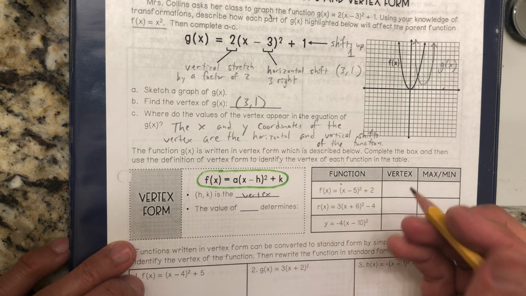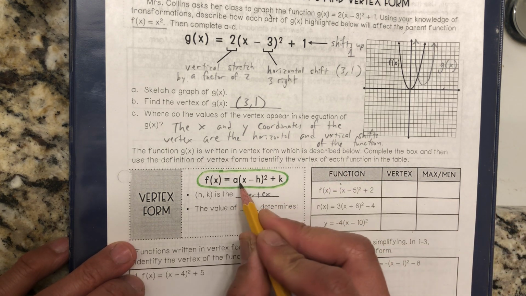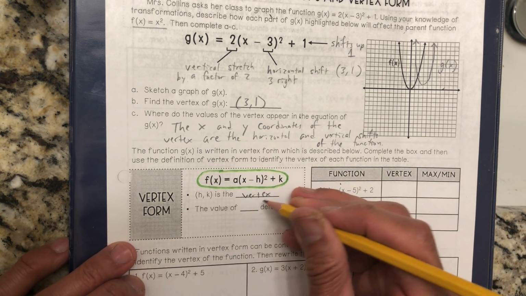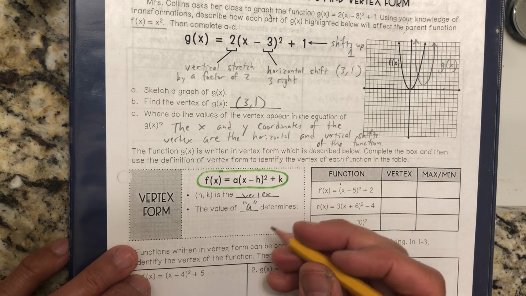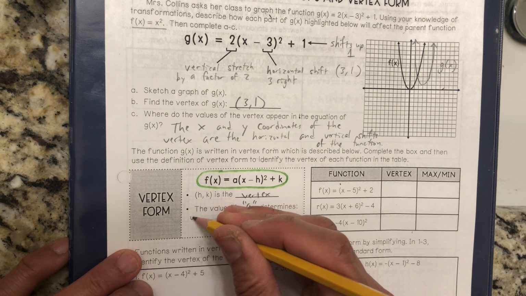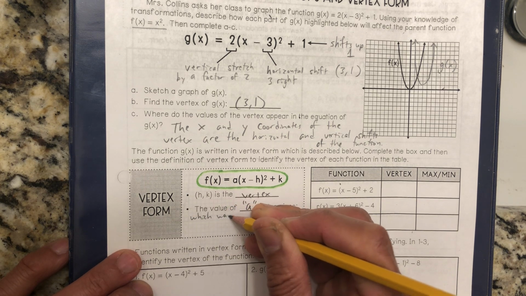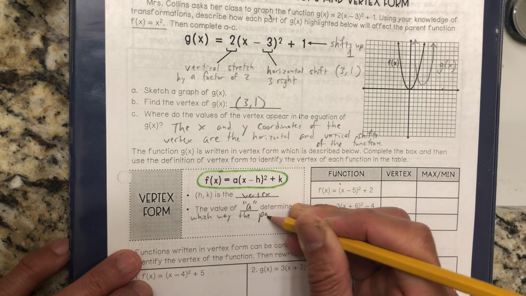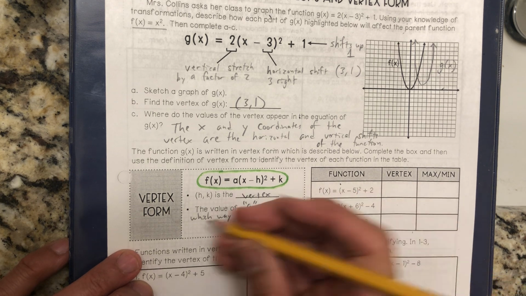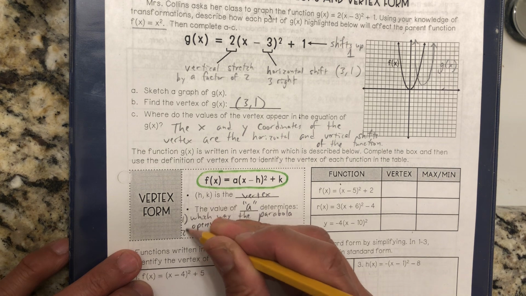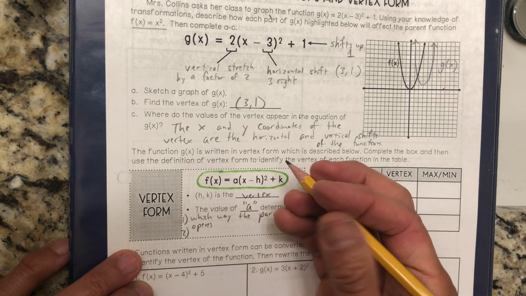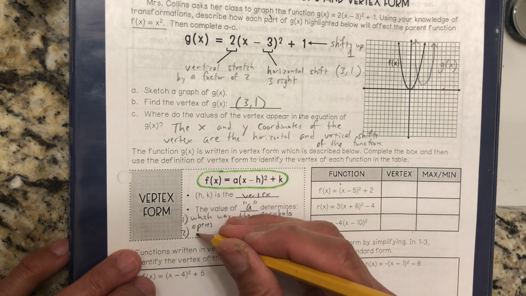And the value of a right here determines which way the parabola opens. And it also determines how wide the parabola is.